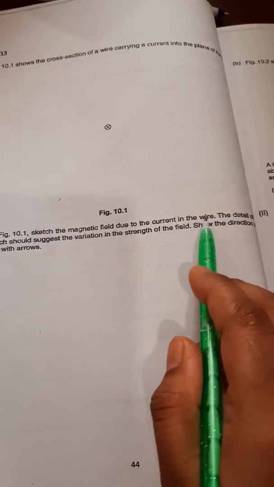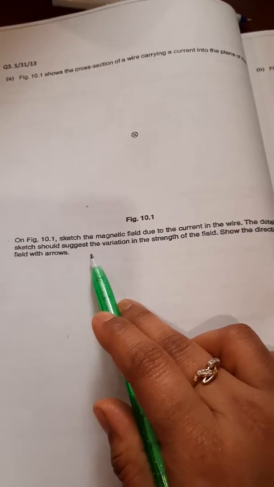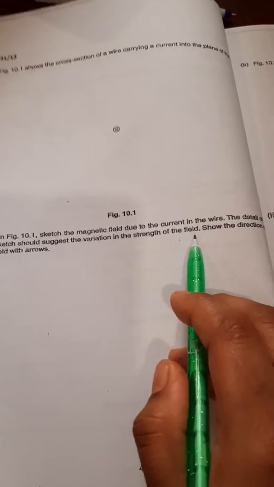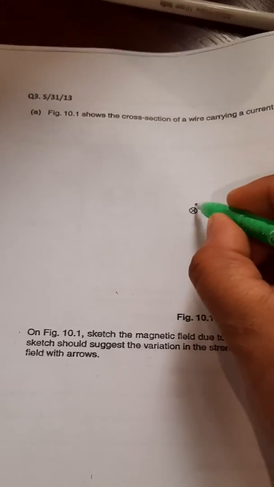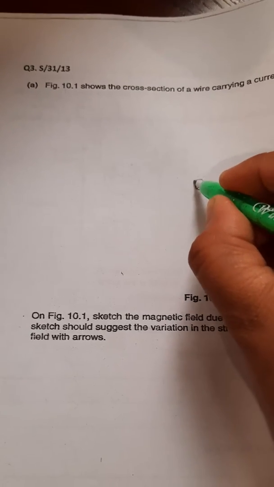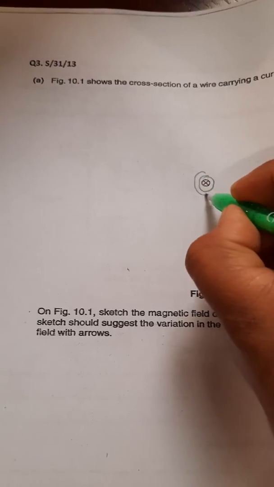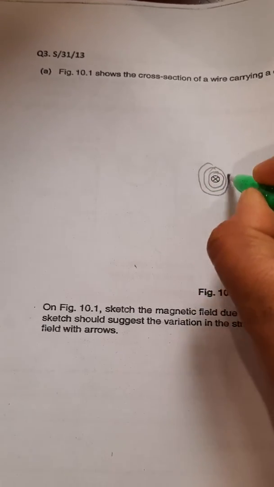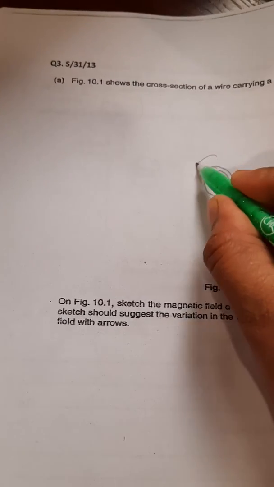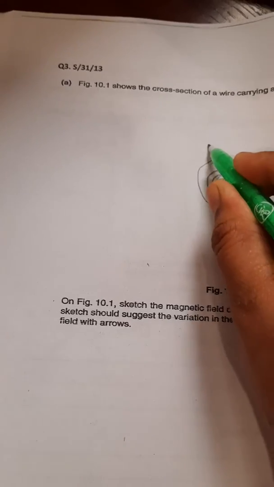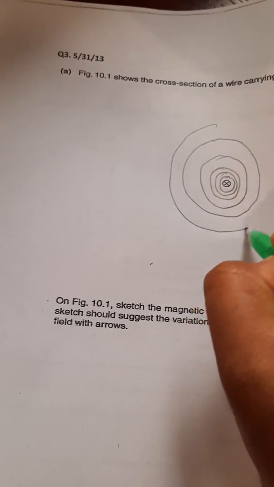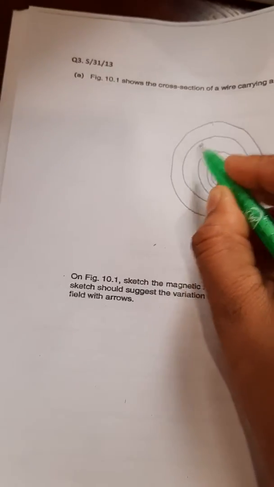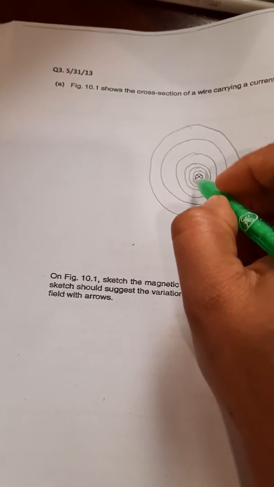Sketch a magnetic field due to the current in the wire. The detail of the sketch should suggest the variation in the strength of the field. Show the direction of the field with arrows. So we know that with the help of the compass, draw it very neatly. Draw at least 2 to 3 circles very close to the wire and some circular field moving away from the wire. Draw it neatly. Okay, show the spacing. As you move the field line away from the wire, the field strength decreases.